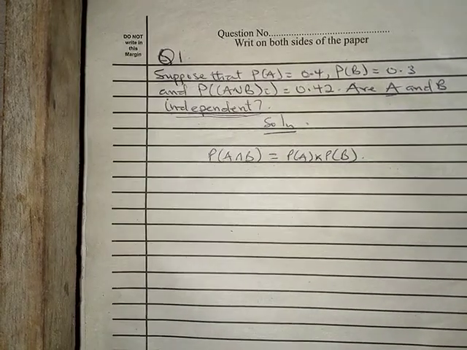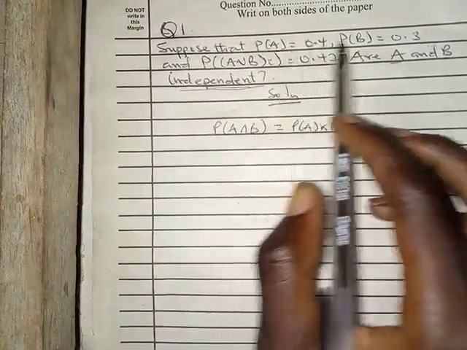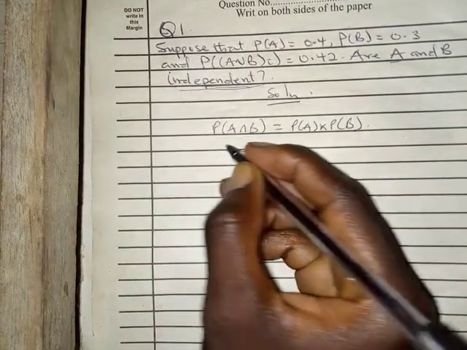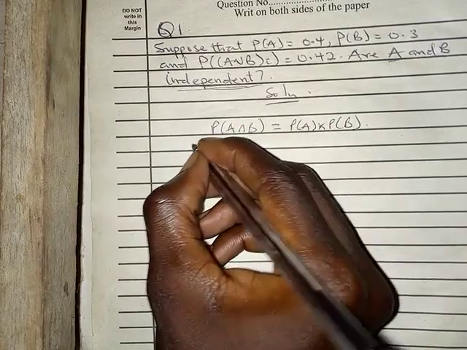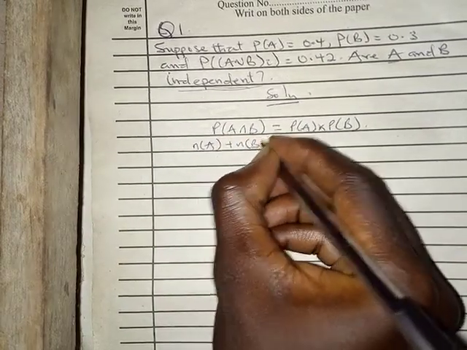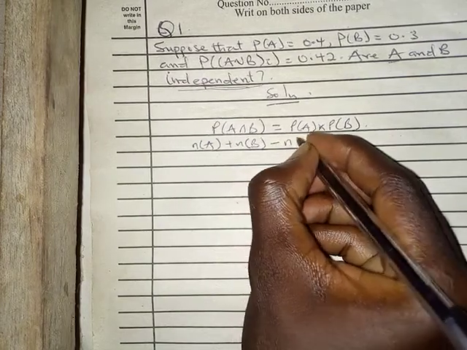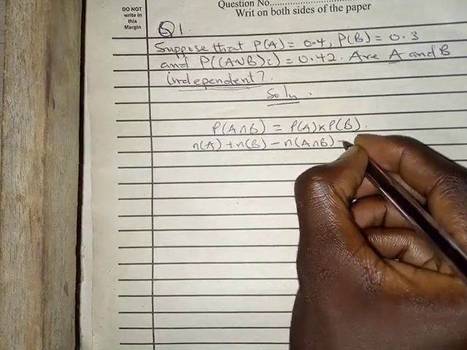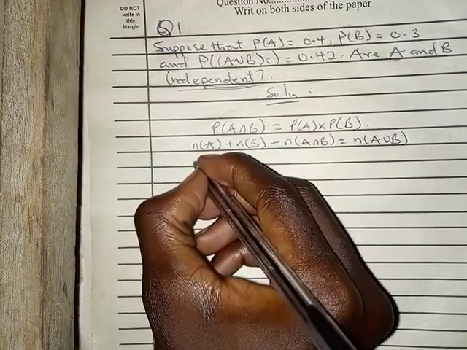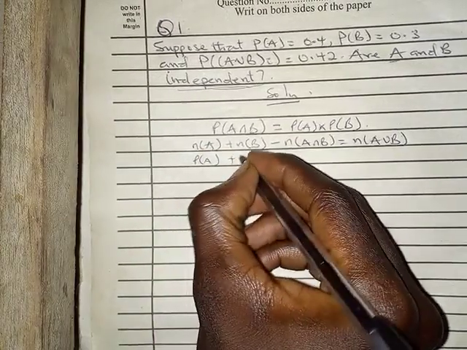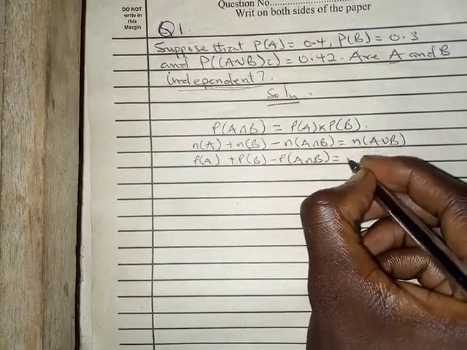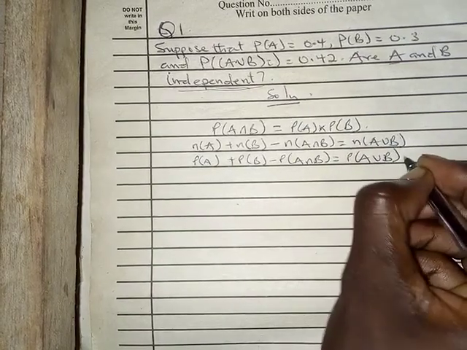Now from here we have been given the probability of A, the probability of B, and the probability of A union B complement. So recall from your Venn diagram study that the number of elements in A plus the number of elements in B minus the number of elements in A intersection B is equal to the number of elements in A union B. So in probability, instead of n, we write the probability of A plus the probability of B minus the probability of A intersection B, which is equal to the probability of A union B.